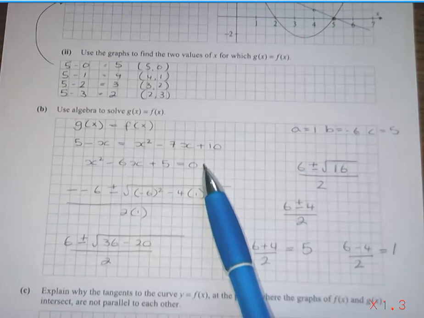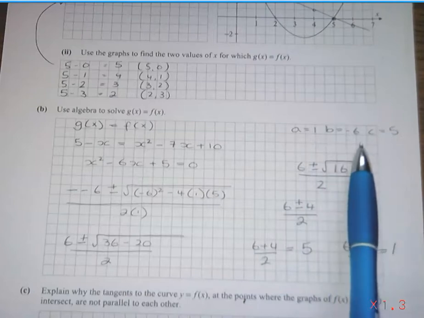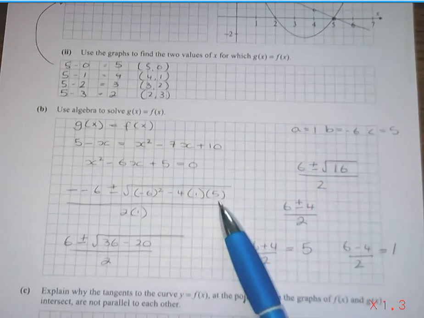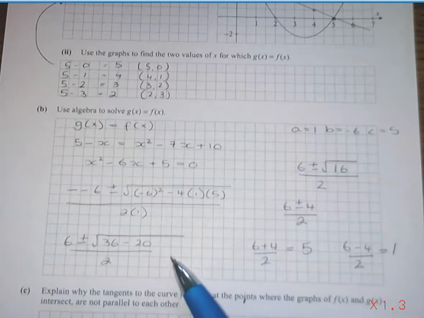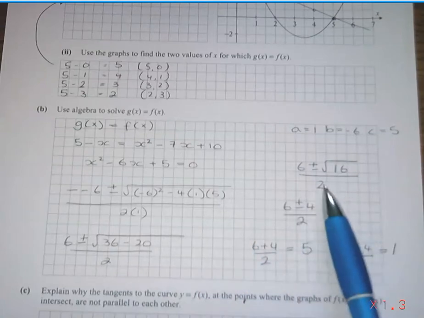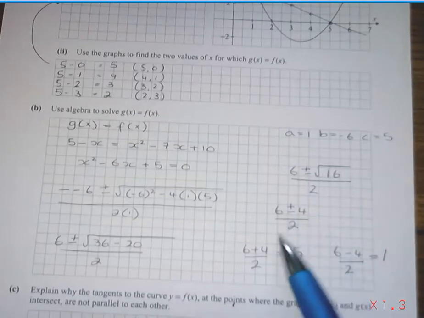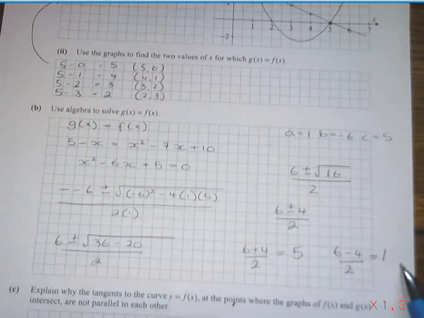When you tidy it up, you get x squared minus 6x plus 5. So in terms of that, a is 1, b is minus 6, and c is 5. Plug it into your minus b formula and tidy it up. Again, when you're tidying it up, make sure you do not get a minus sign underneath your square root. Square things correctly. So you get 6 plus or minus root 16, which is 6 plus or minus 4. When you work that out, you get the values of 5 or 1, and they will be your answer.